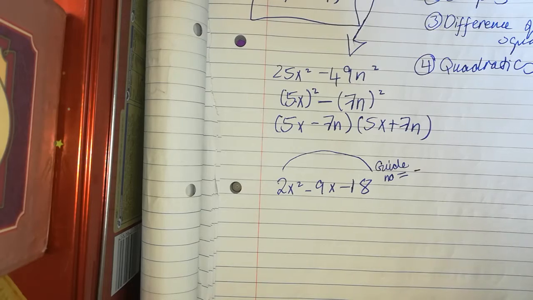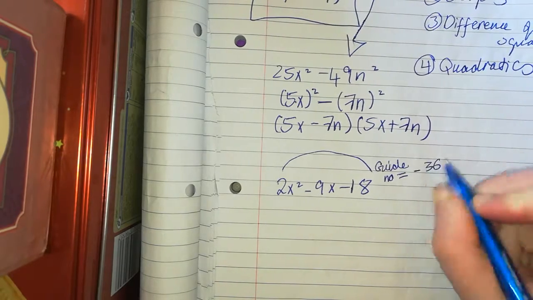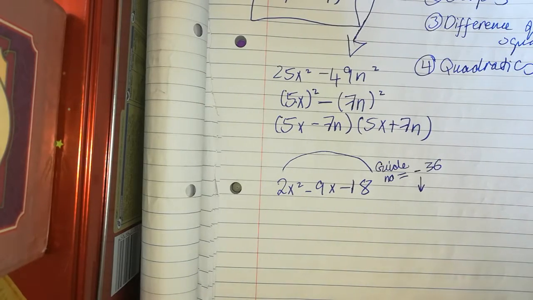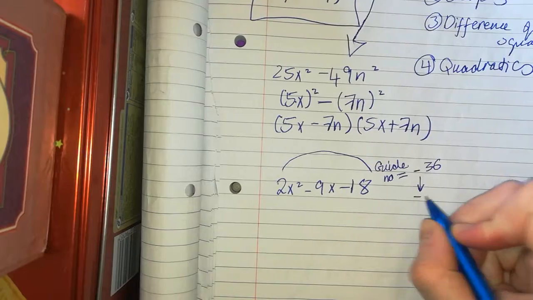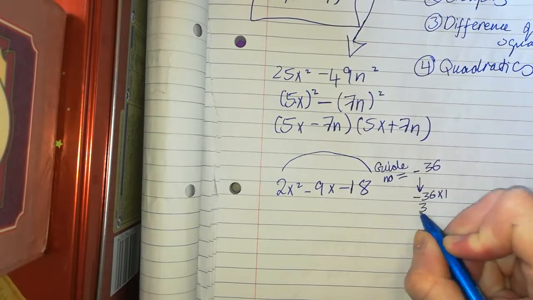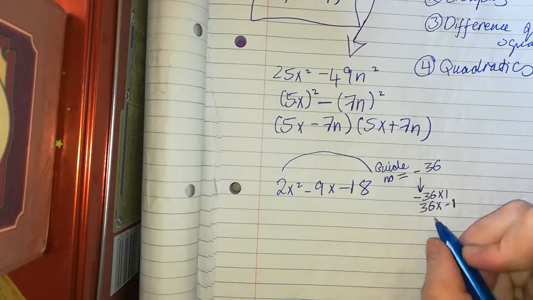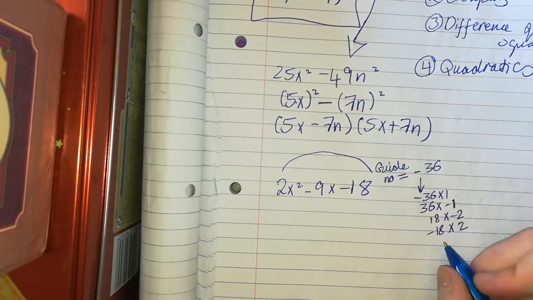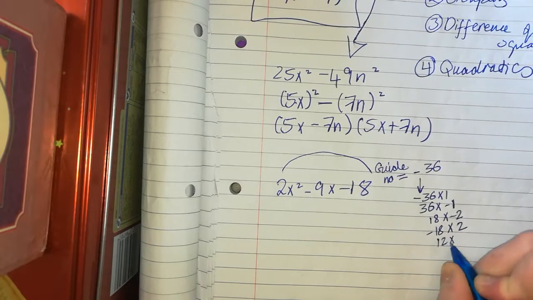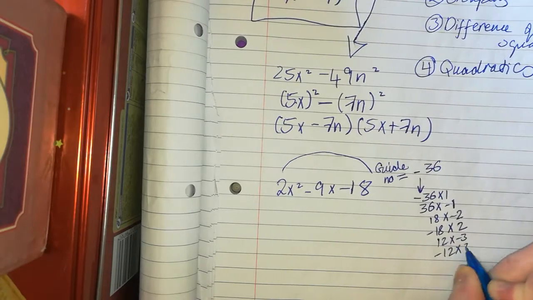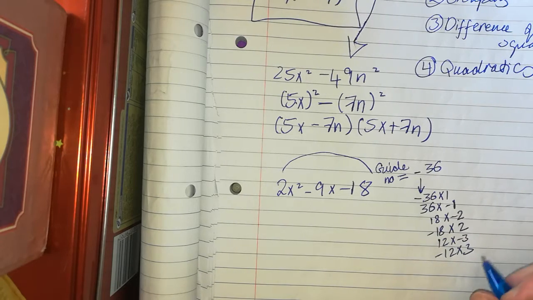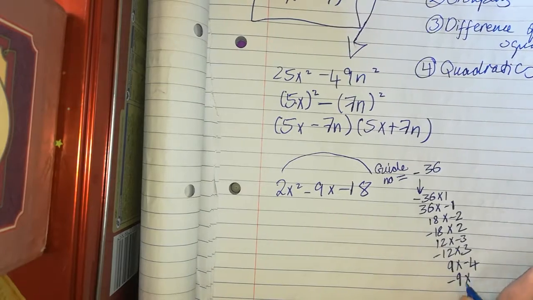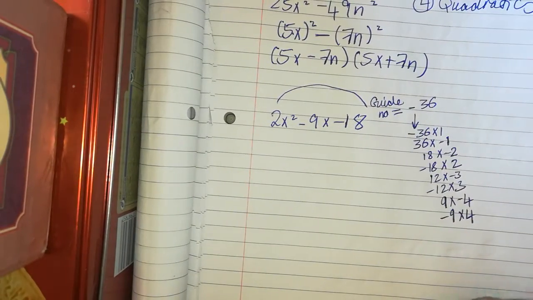Then I'm looking for the factors of minus 36 that add to give minus 9. Because it's a minus, I would have multiplied a minus and a plus to get it. So I could have had minus 36 by 1, or 36 by minus 1; 18 by minus 2, or minus 18 by 2; 12 by minus 3, or minus 12 by 3; 9 by minus 4, or minus 9 by 4. I'll leave it at that because I think I have a pair that will work.